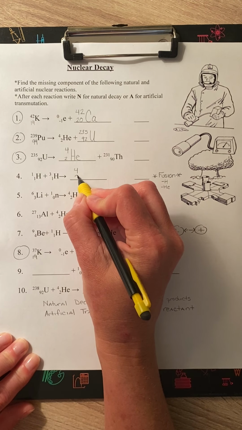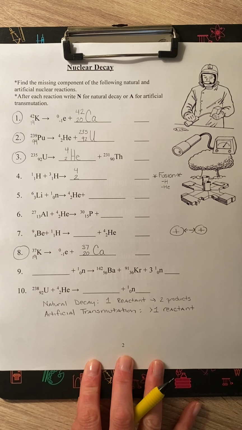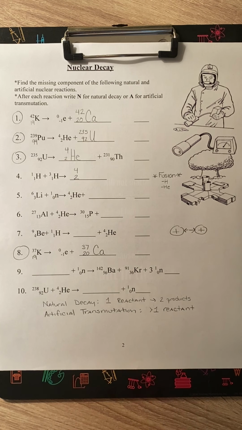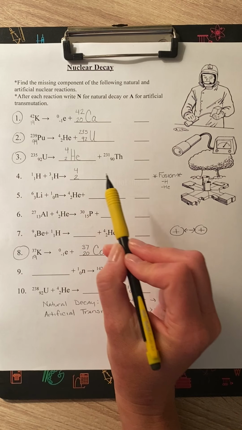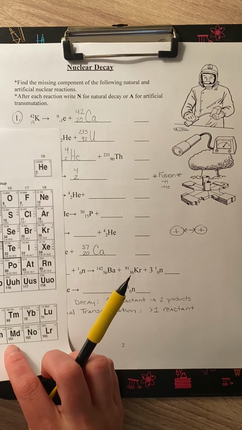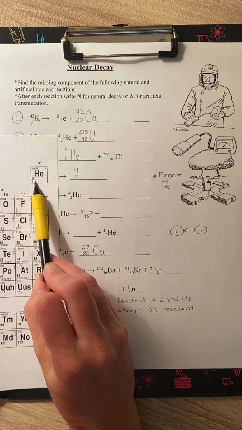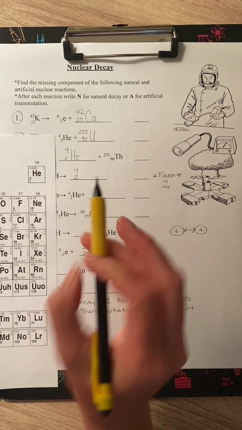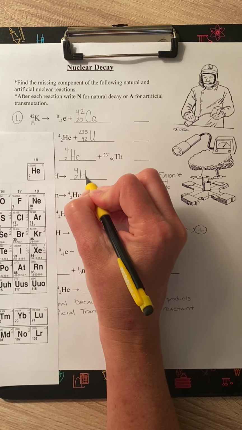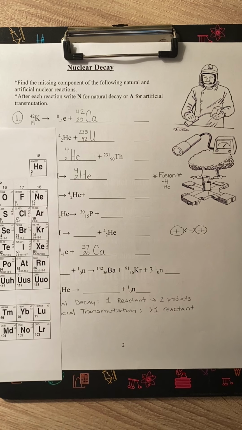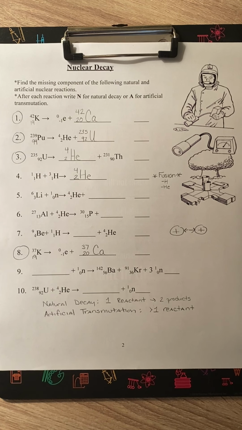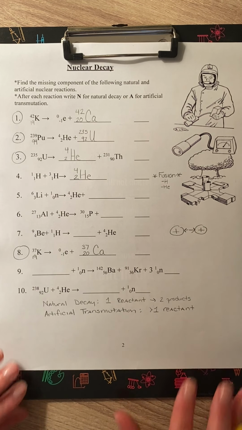So on the right-hand side, I have a nuclear charge of 2. So if you remember, how do I figure out what that element is? We go to the periodic table. Helium has the atomic number 2, which is also the nuclear charge. So our product would be helium. Okay, so that is that.